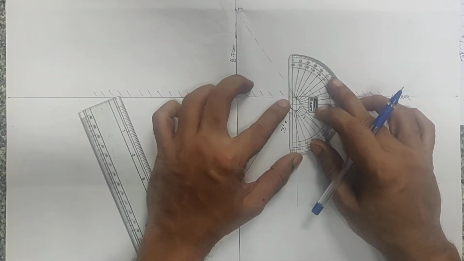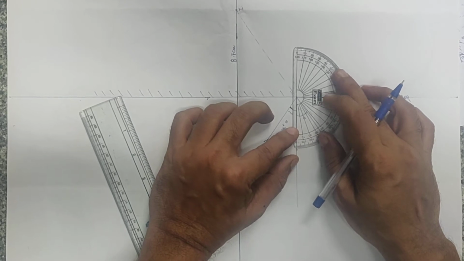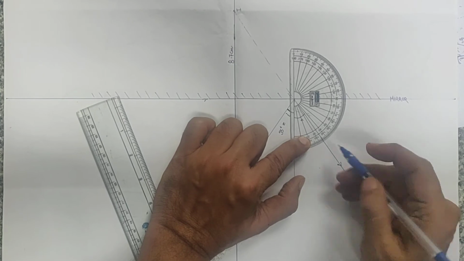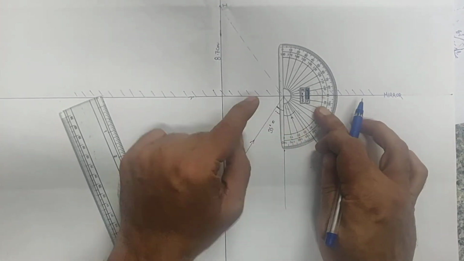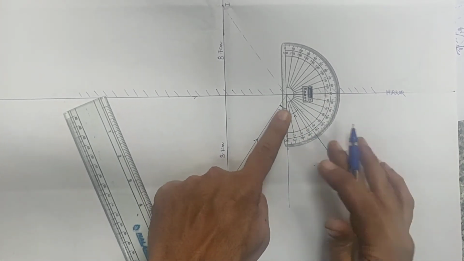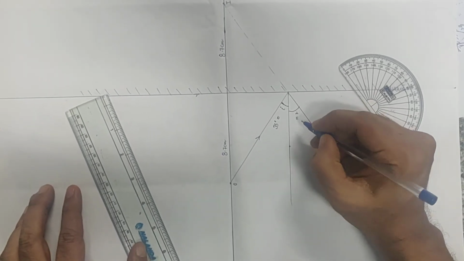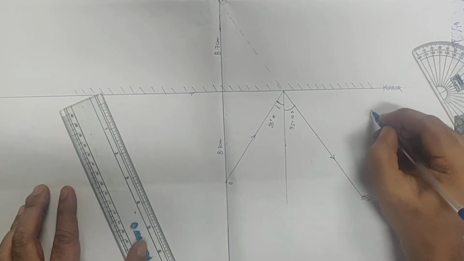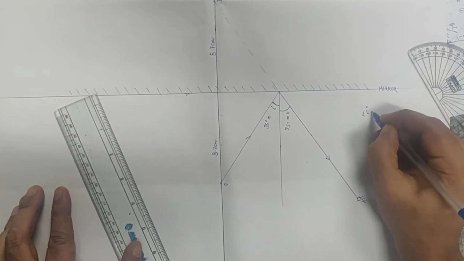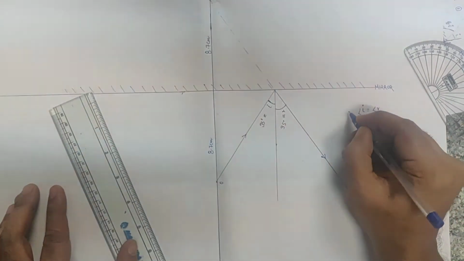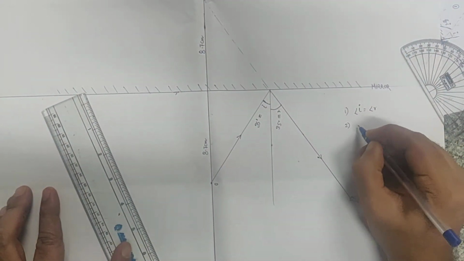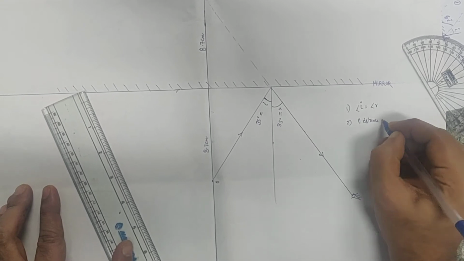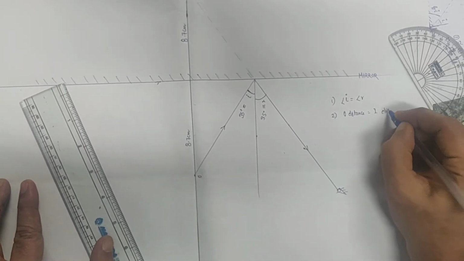And you can see this angle is, let's align this. This is also 35 degrees. So you see that's about 35 degrees. So this is equal to 35 degrees. So here we prove that your angle of incidence is equal to the angle of reflection. The second thing, we prove that your object distance is equal to image distance.